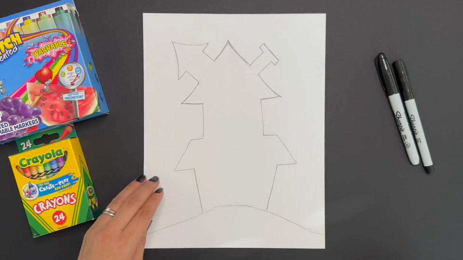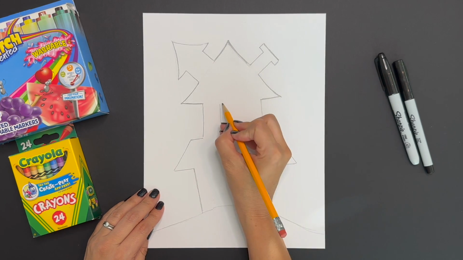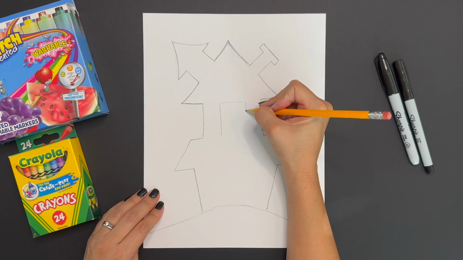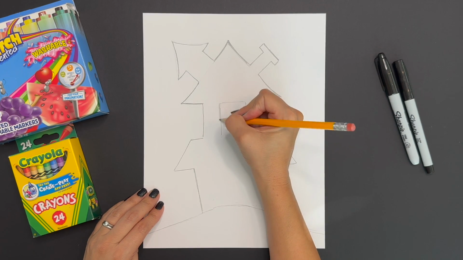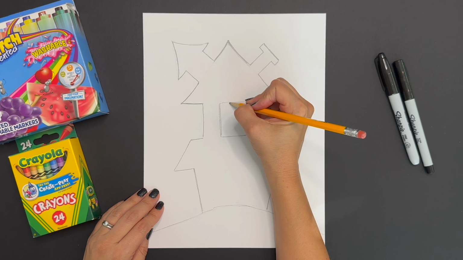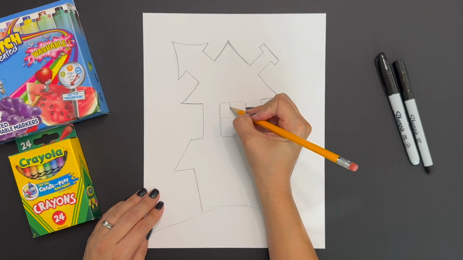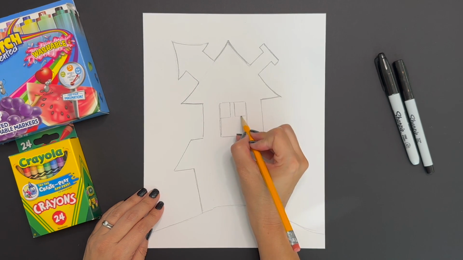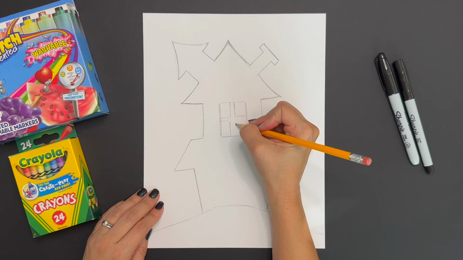Now let's create some windows for our haunted house. Again, using simple shapes and lines. I'm going to create a rectangle in the center, and then just create some intersecting lines in the middle, creating four more smaller rectangles.